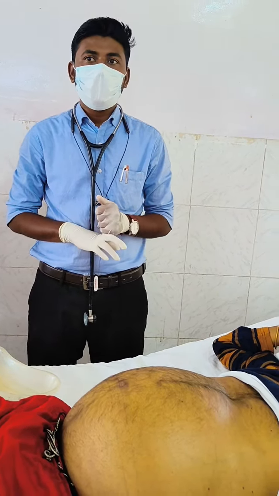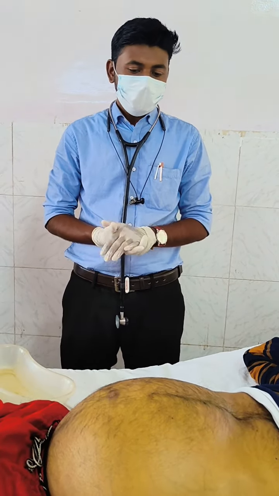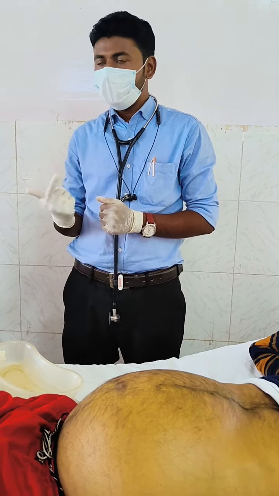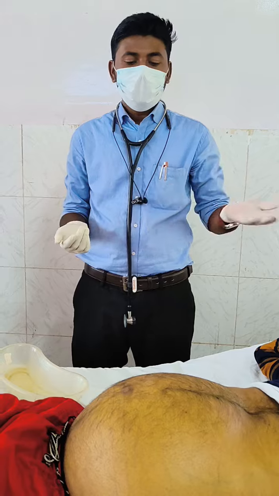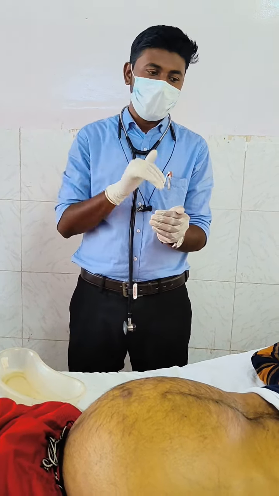One more test is called the ADA test. The ADA test is specifically to see abdominal TB. If it is more than 16, and it is raised, then we have to think that it is an ascitic fluid secondary to tubercular origin.